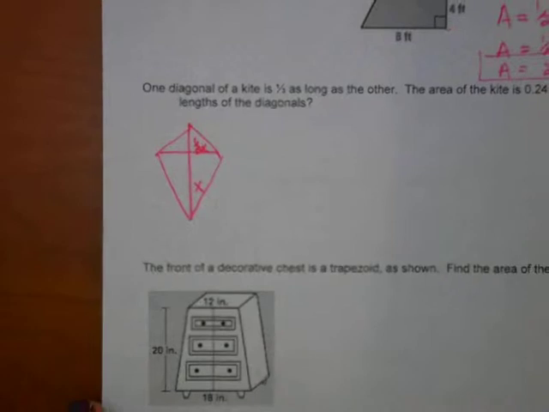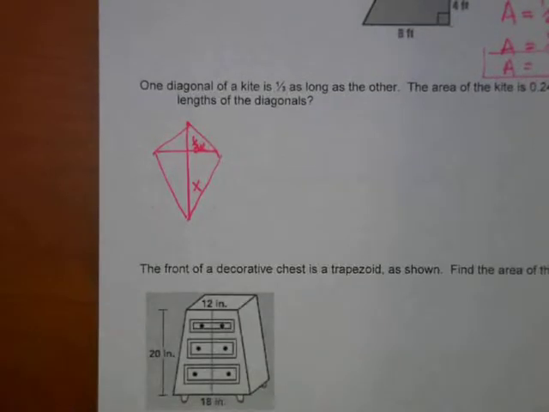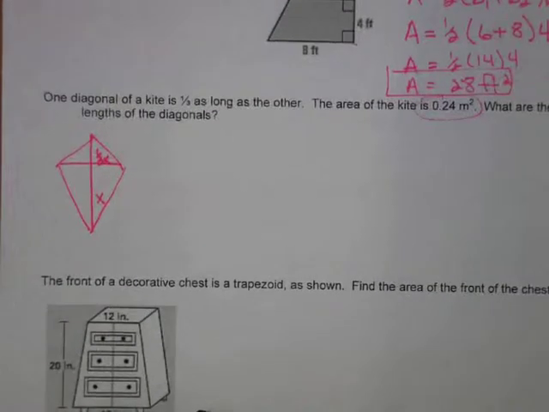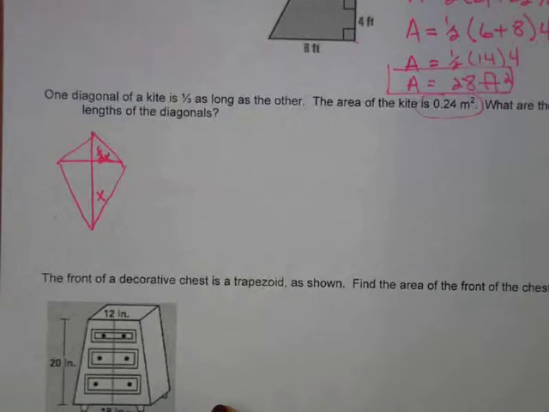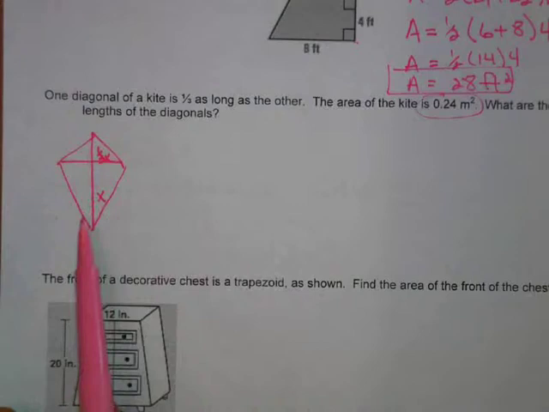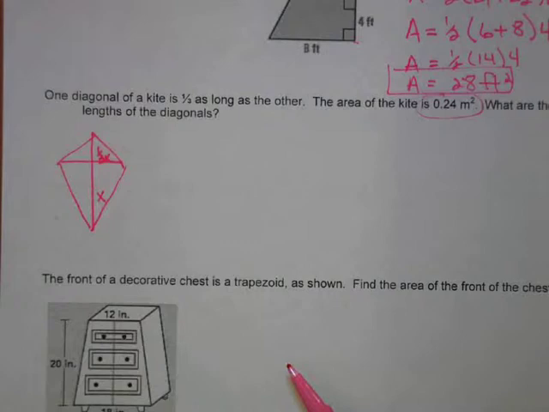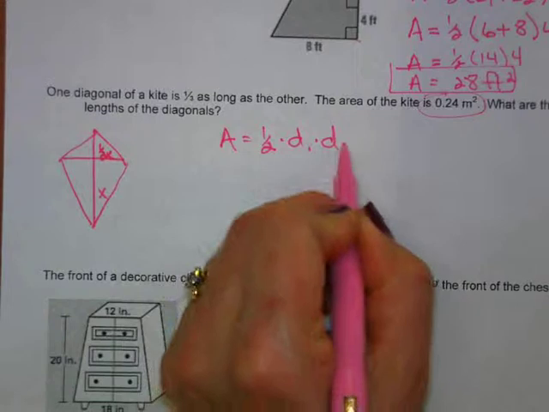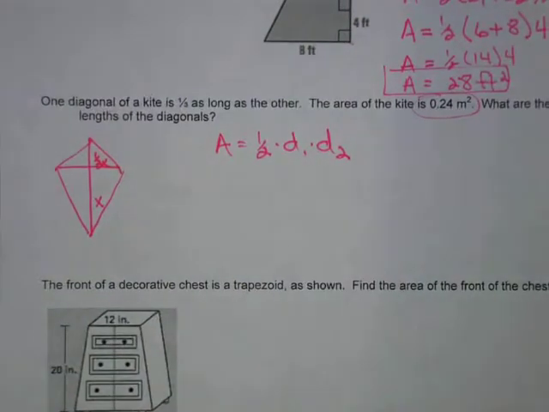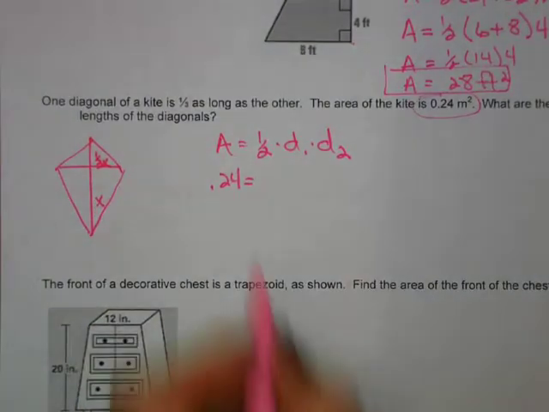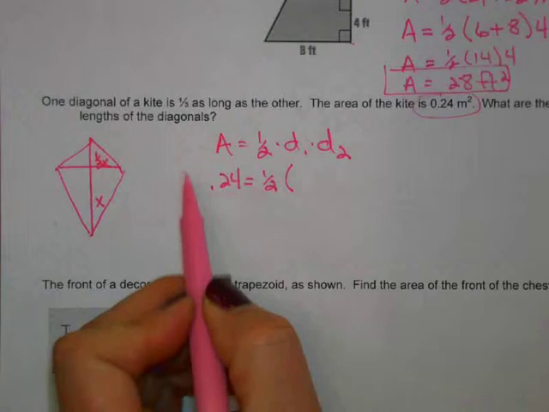Because they gave me the area here, didn't they? The area of the kite is 0.24 meters squared. What are the lengths of the diagonals? So I went back and I said, all right, one diagonal of a kite is 1/3 as long as the other. That means the shorter one is 1/3 the other one. If you draw a picture. So now we're going to plug it into the formula. Plug in what you know. You know the area is 0.24. You know this is 1/2. You know the one diagonal is 1/3 X and the other diagonal is X.